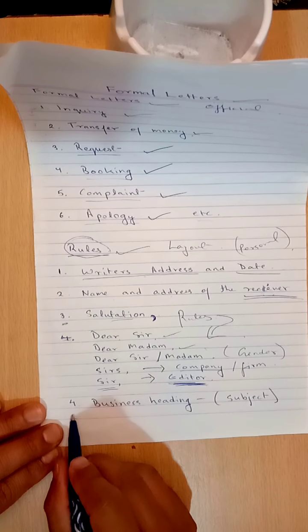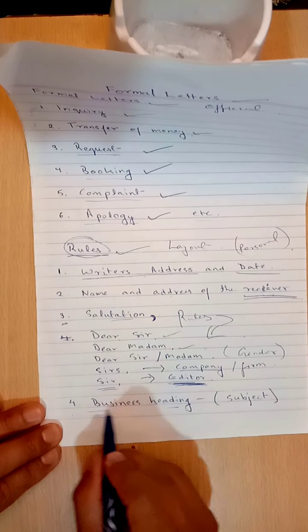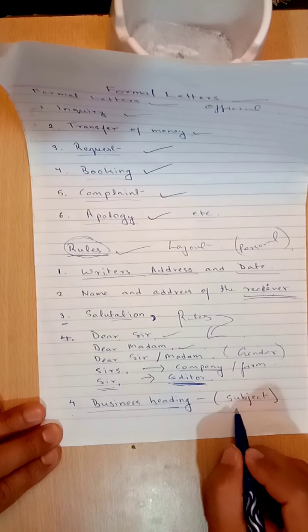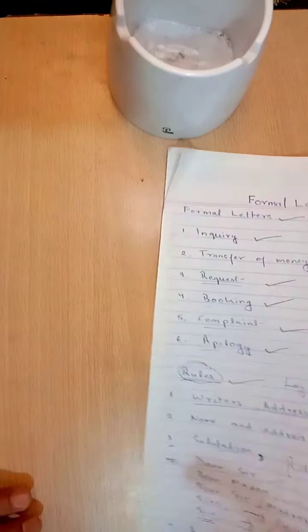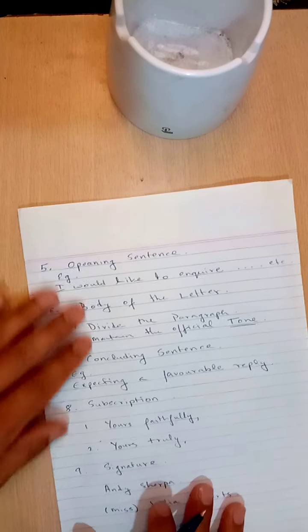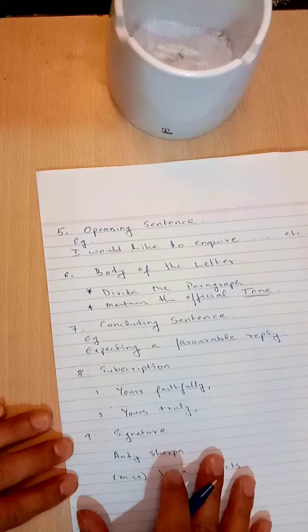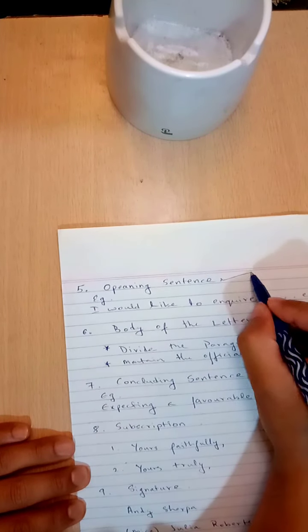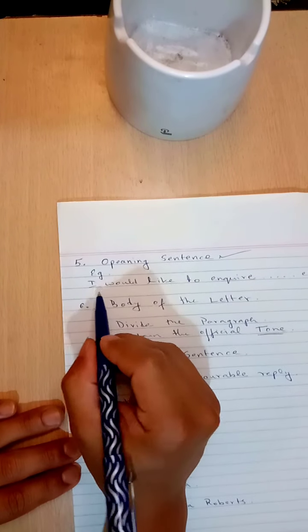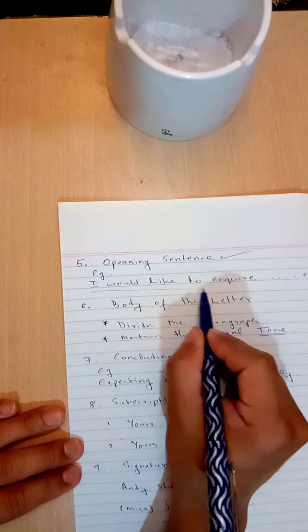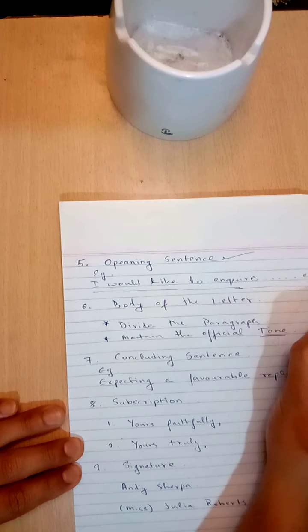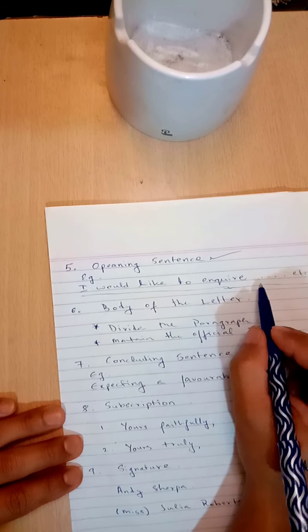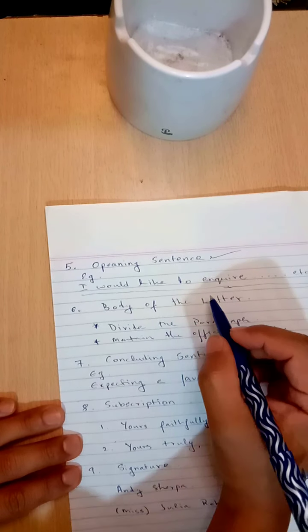Now, number 4, we have business headings, or we can also call it the subject. Now, this is written in the space between salutation and the first paragraph of your letter. Number 5, we have the opening sentence. Now, opening sentences are like I would like to inquire, or I would like to place my request, or something like that. Okay, so you can write anything of your choice. That is called the opening sentence.